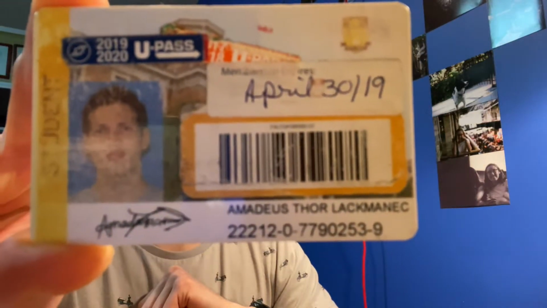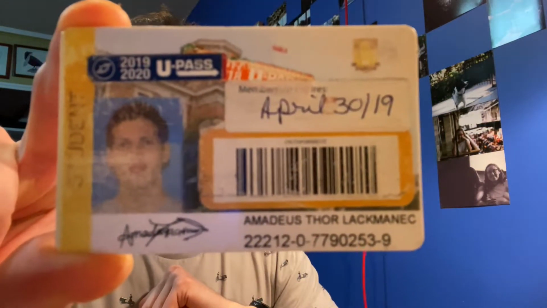So as per requested, here is another look at the beautiful student ID. All right, without further ado, let's get on to the model.